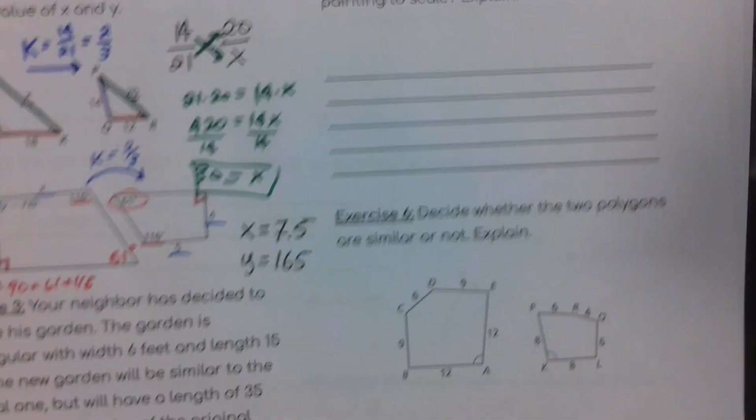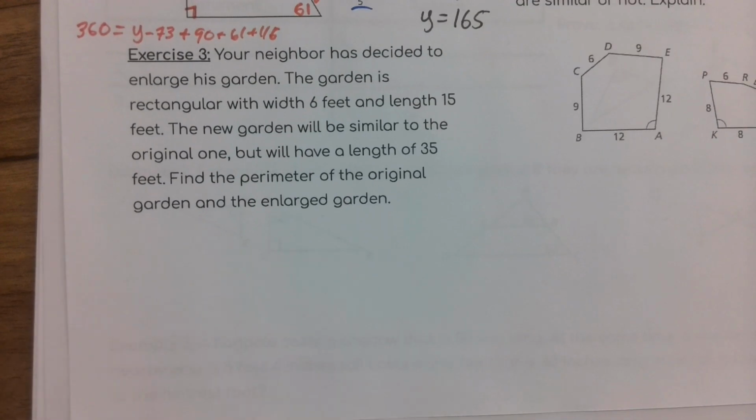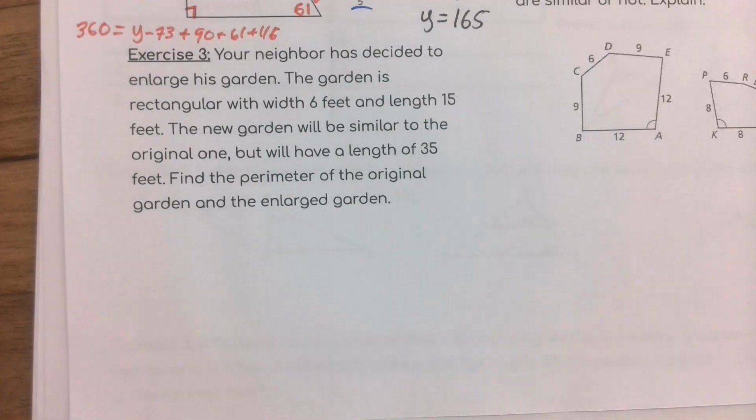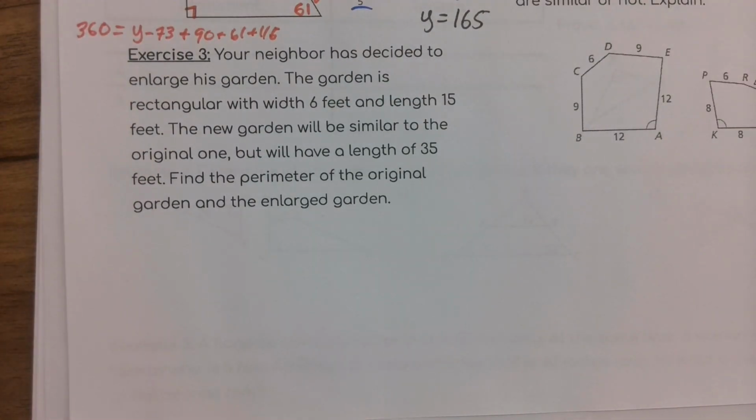Let's see how we can use this. In exercise 3, your neighbor has decided to enlarge his garden. The garden is rectangular, with a width of 6 feet and a length of 15 feet. The new garden is going to be similar to the original, but it'll have a length of 35 feet instead. And we need to find the perimeters of both gardens.